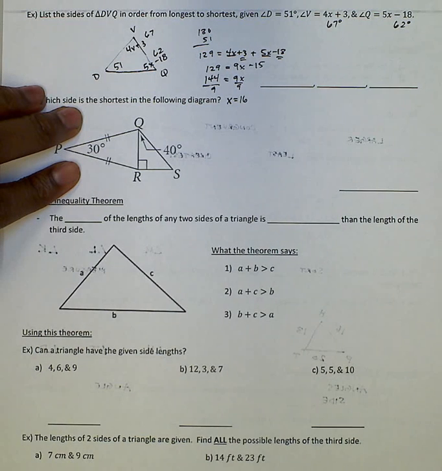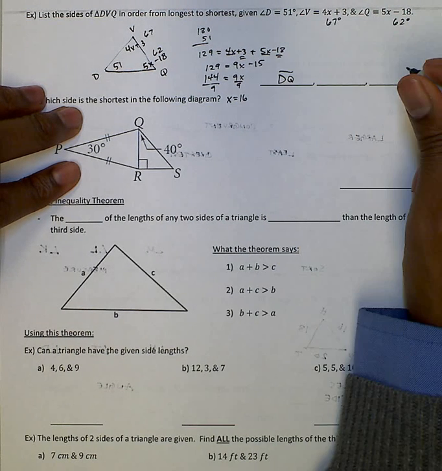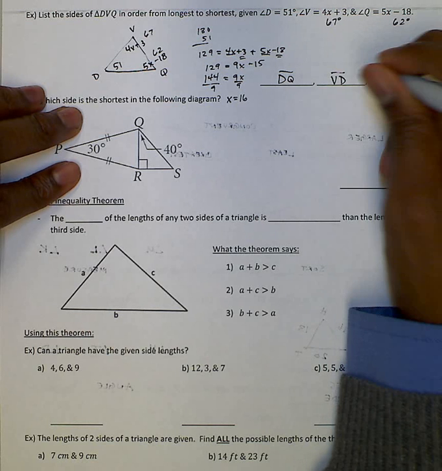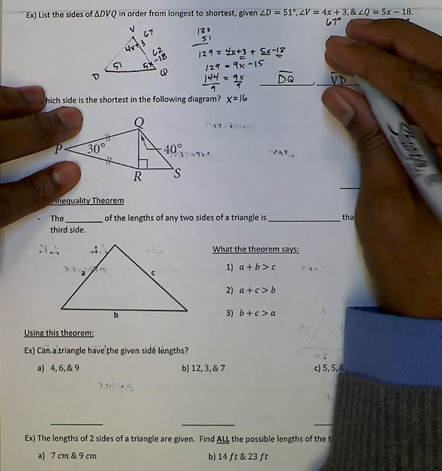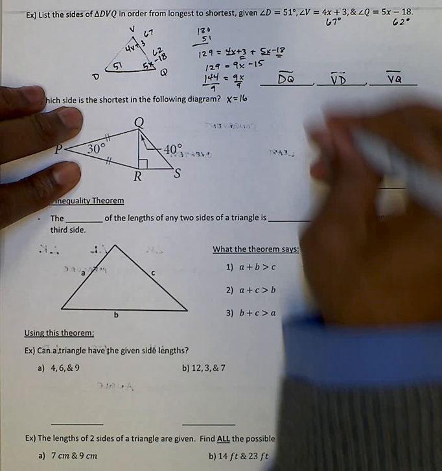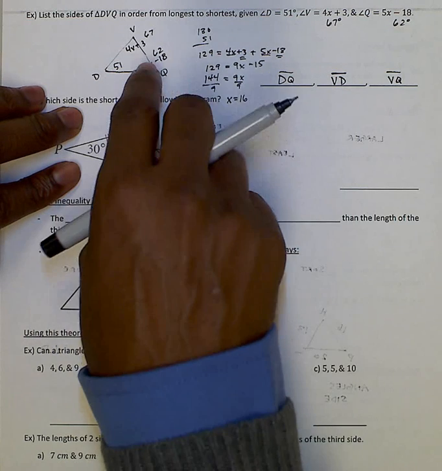So the longest side is across from the largest angle, DQ. Second largest side, VD. The shortest side, VQ. Okay, and that's all from just saying smallest side, smallest angle. Largest side, largest angle.